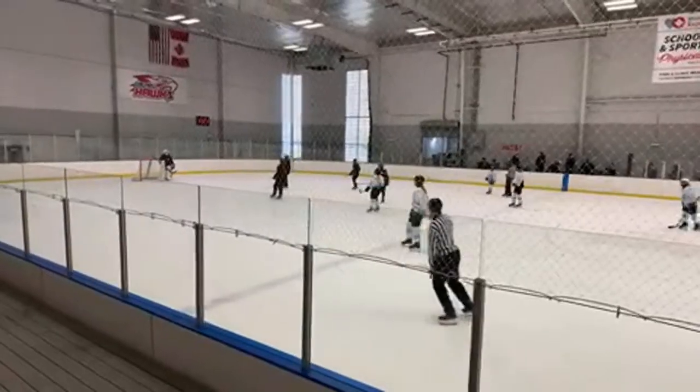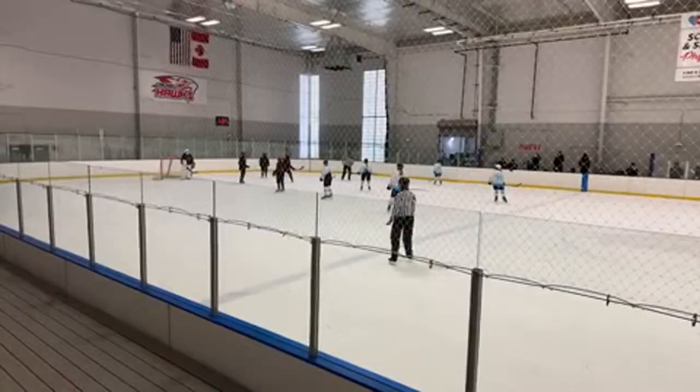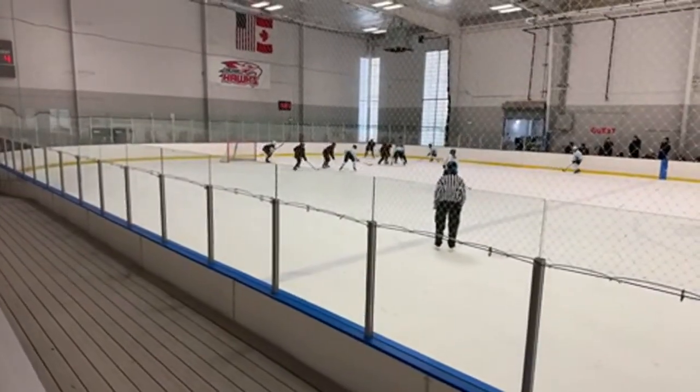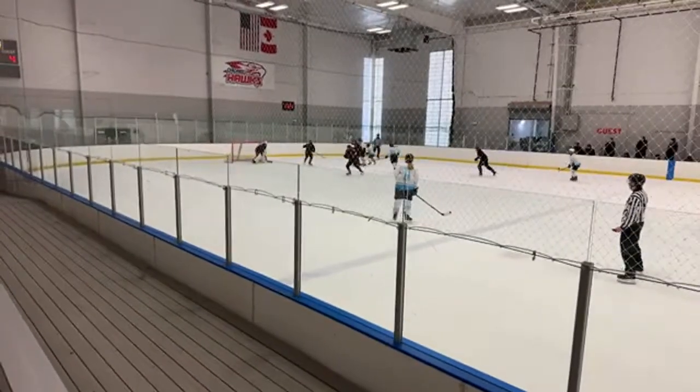Kansas City to the power play, 13:32 left, trailing by 2 goals. Face-off won by Kansas City. Comes up to the point. That shot wide.